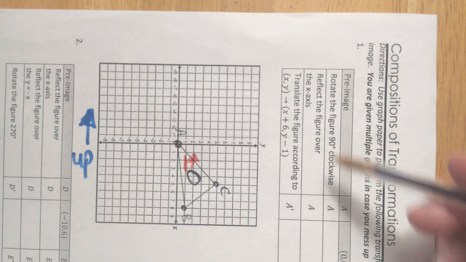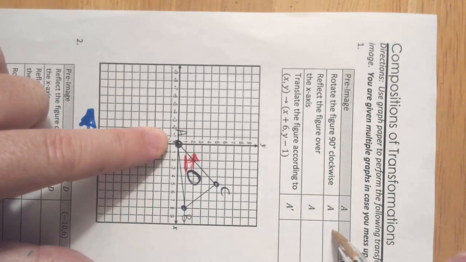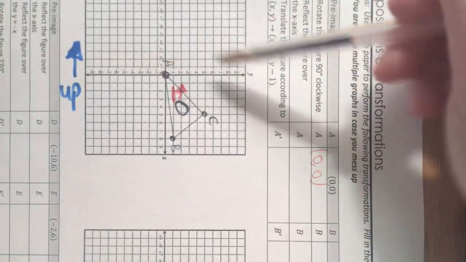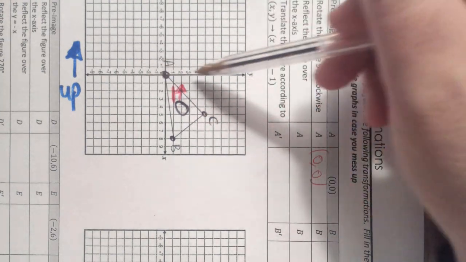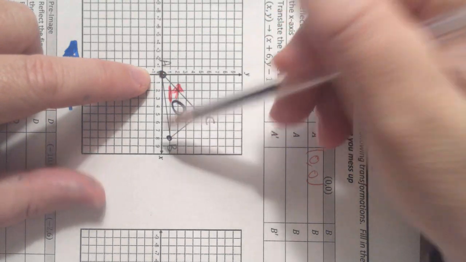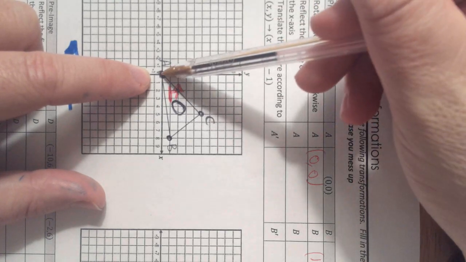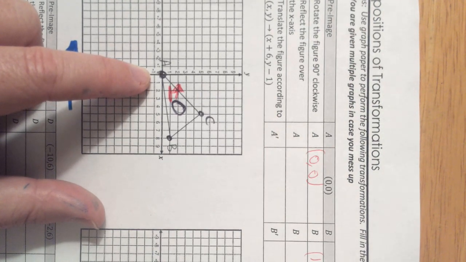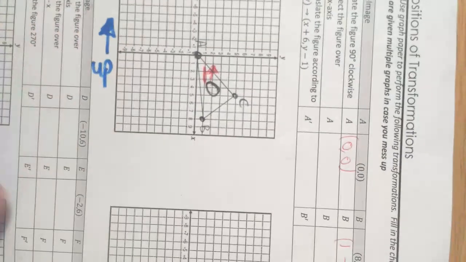Okay, so if we look at this, for when we rotated, where did A land? That is 0, 0. So I'm writing down the coordinates in there. Now these black numbers, now that this is my up, these numbers are just screwing with us. So don't trust that it's positive or negative. Okay, so B is positive 1, negative 8. And then my C is positive 5, negative 5. All right, so those are new coordinates.